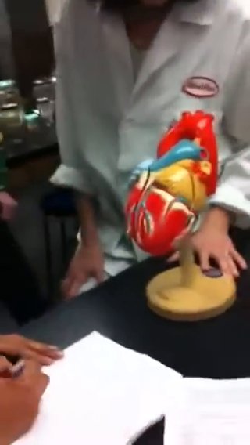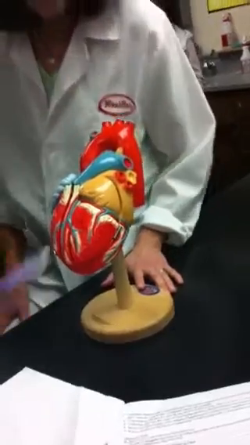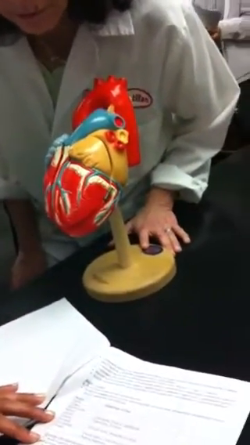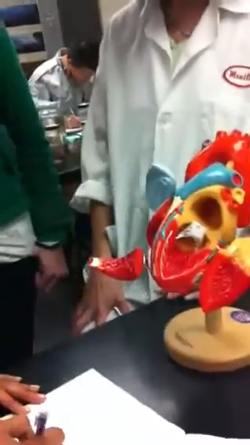The first one, so the heart. Which parts of the heart send and receive blood? Okay, so when we're talking about parts of the heart, we're talking about these chambers, right?